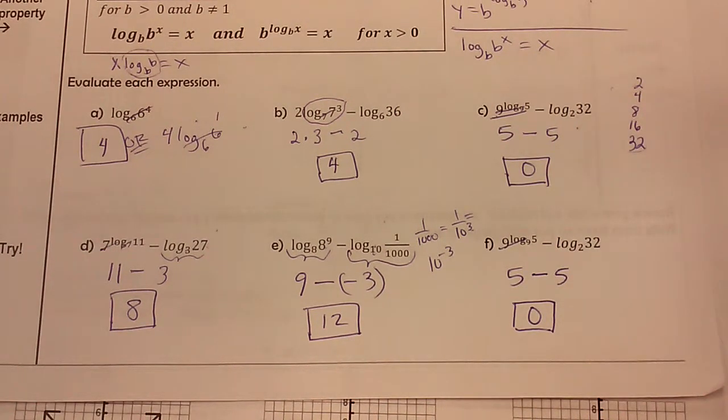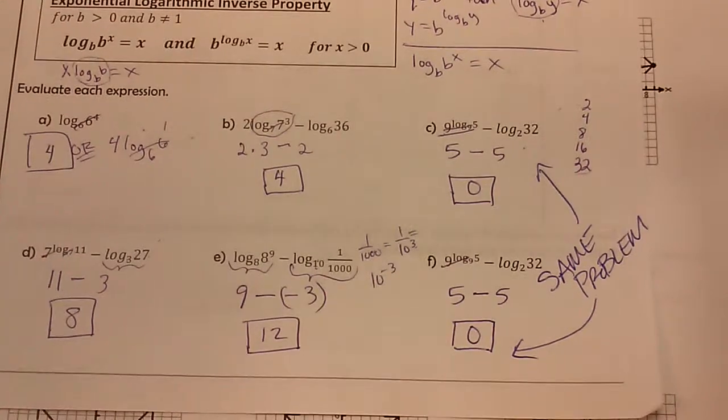Let's go ahead and take a look at the back, and feel free to ask your neighbors questions or get anything that you might have missed here. So let's take a look at the back.